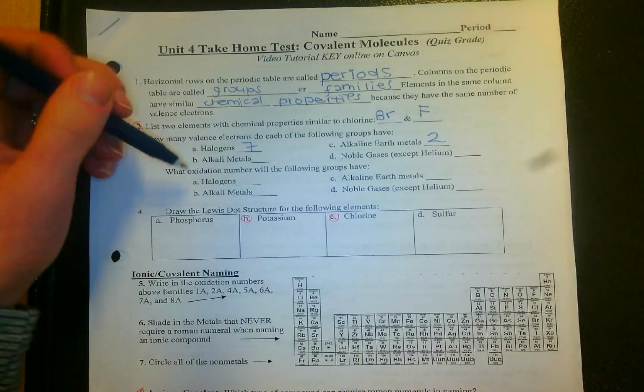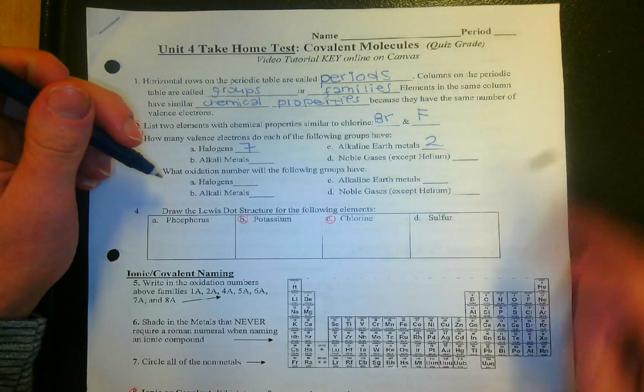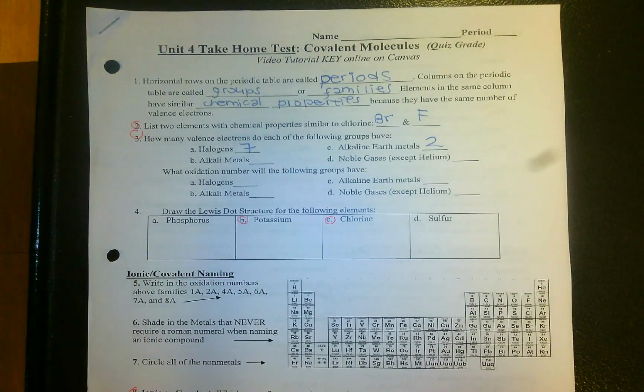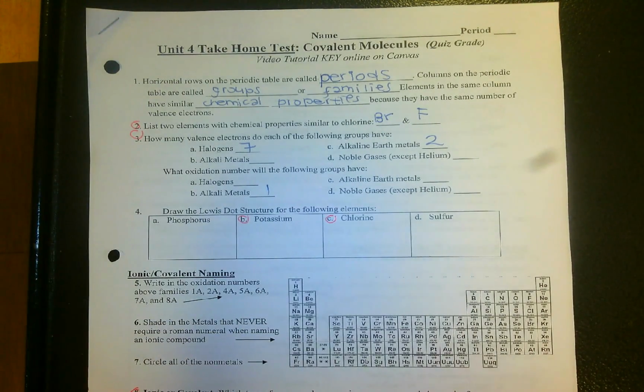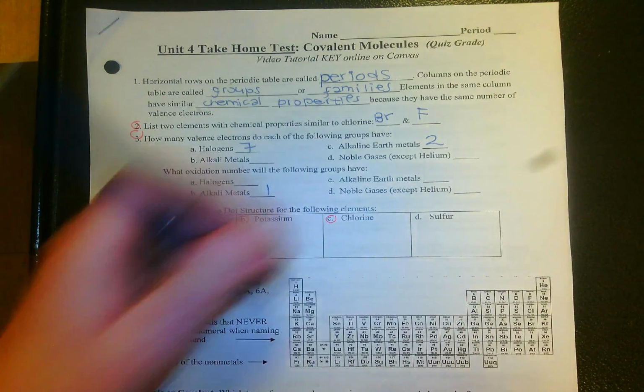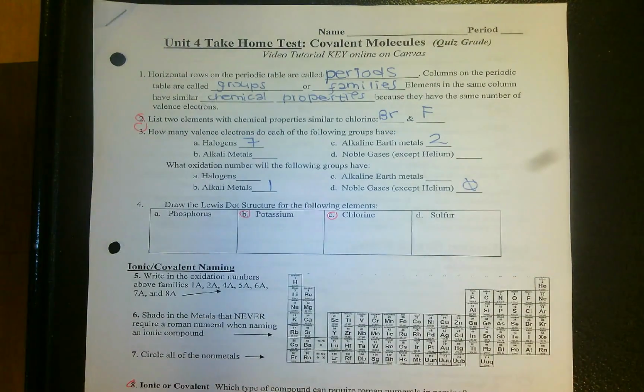Now we're going to go down to this one, and it says, what oxidation number will the following groups have? And we're going to do the opposite. So we'll do our alkali, 1 word, oxidation number of 1, and then we'll also do, I think, the noble gases. And remember, the noble gases actually have an oxidation number of 0 because they already have a complete octet.